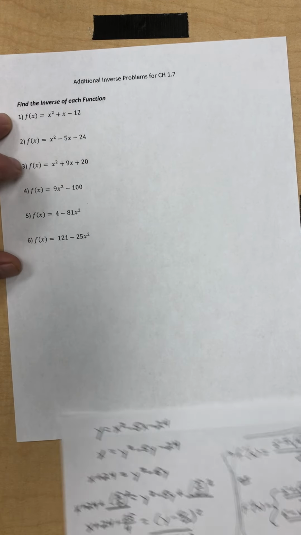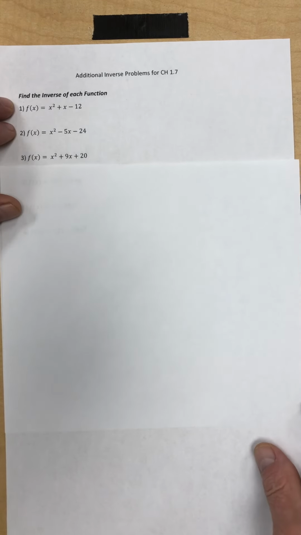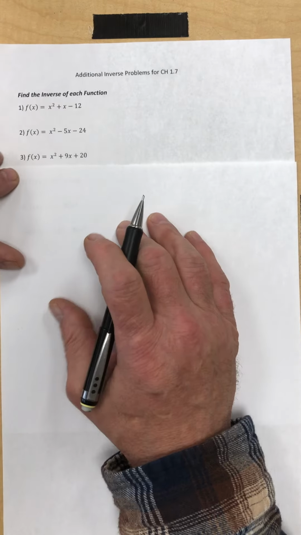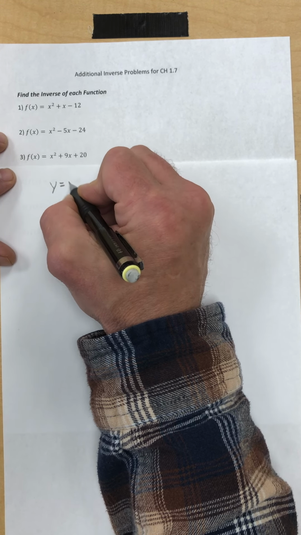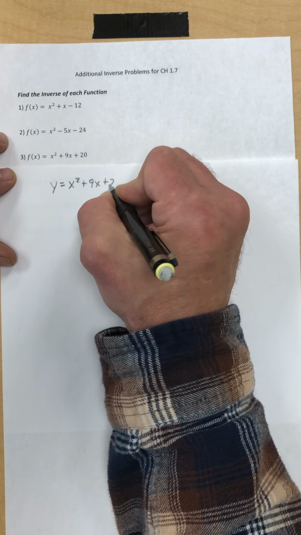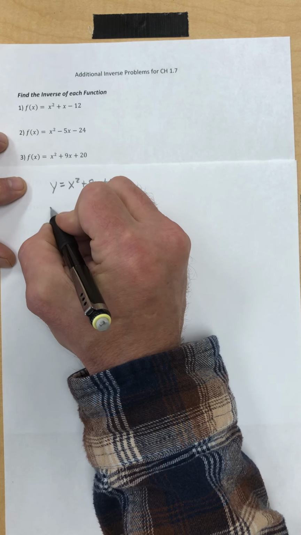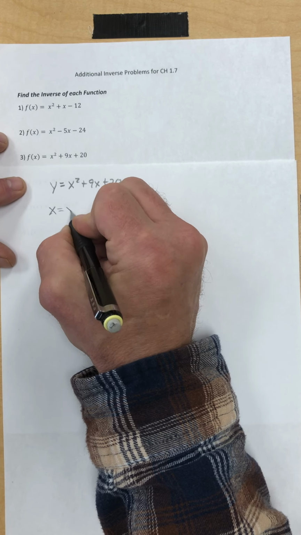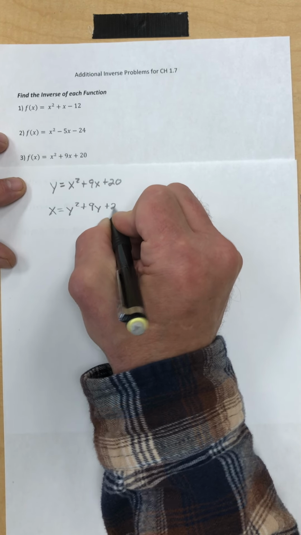So we got one more to do, this guy right here, and then we'll shut this video down. Same thing, get rid of the f of x, so y equals x squared plus 9x plus 20. Let's switch the x's and y's first. So x equals y squared plus 9y plus 20.